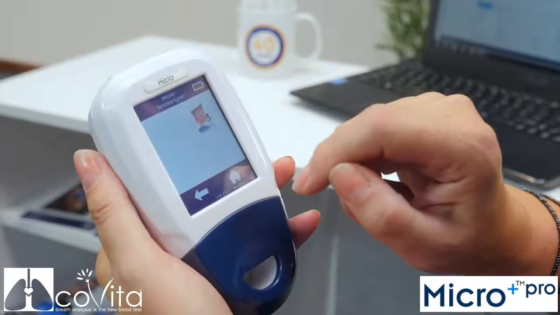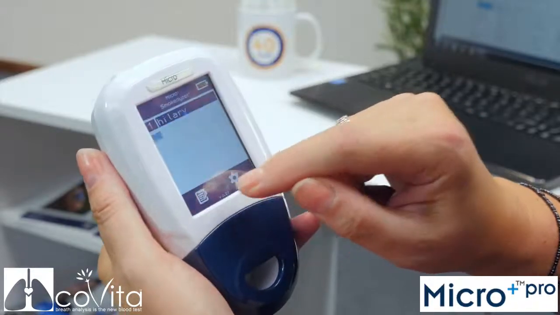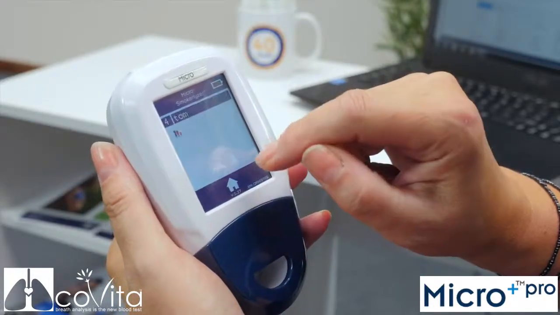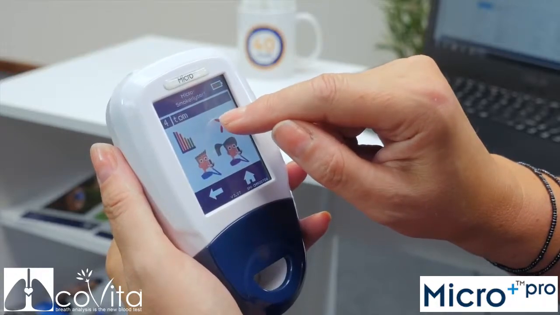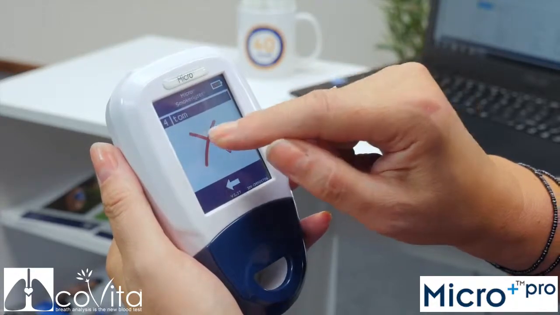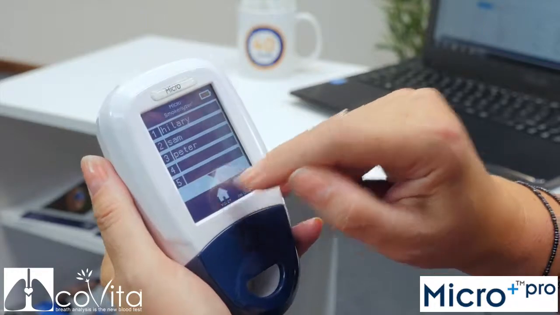To delete a patient, simply click the X whilst on their patient profile and click X again to confirm. Click Home to return to the main screen.